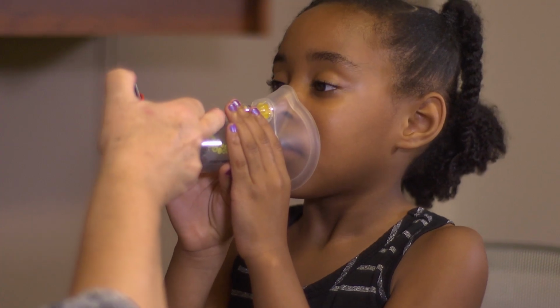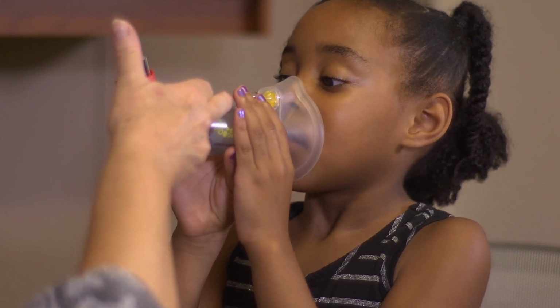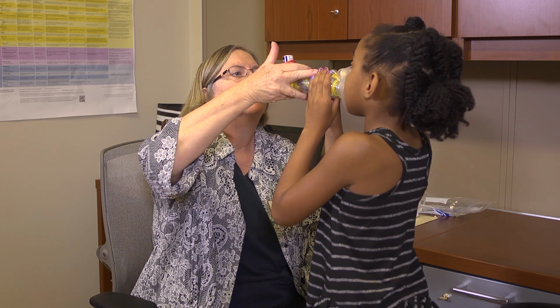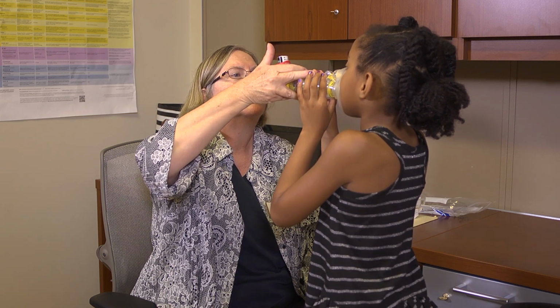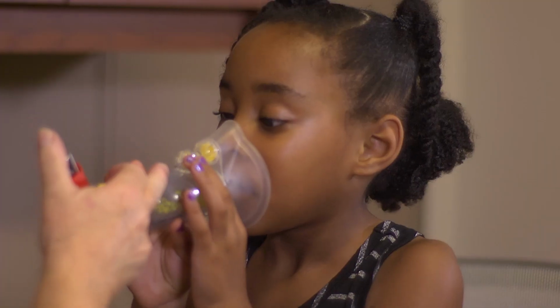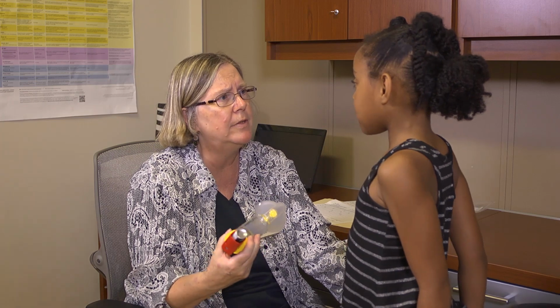Press down on the top of the inhaler once. Hold the mask over the child's nose and mouth for 10 to 15 seconds. This should allow the child to take 3 to 6 slow, deep breaths. If a second puff is ordered, there is no need to wait between puffs.